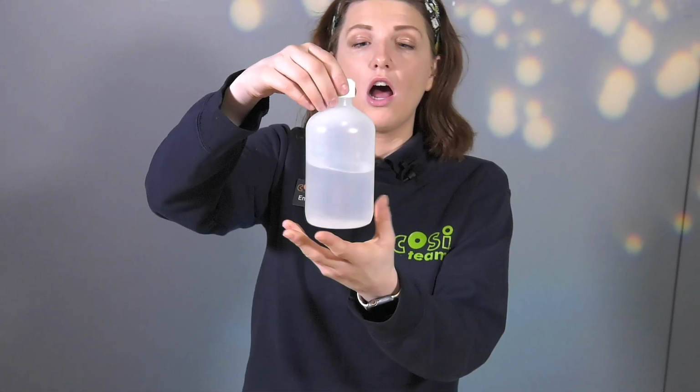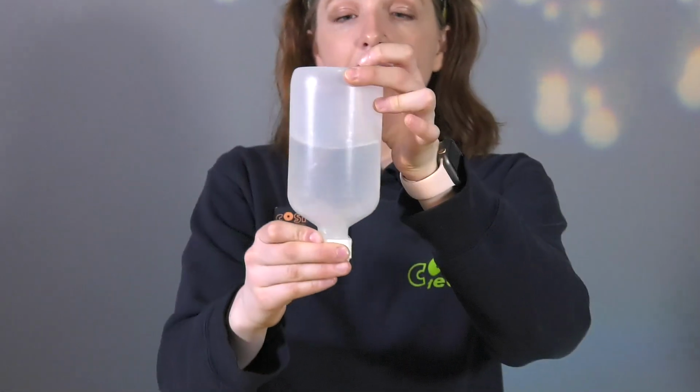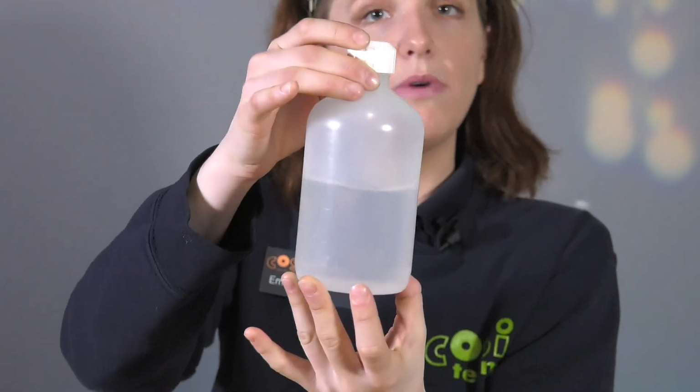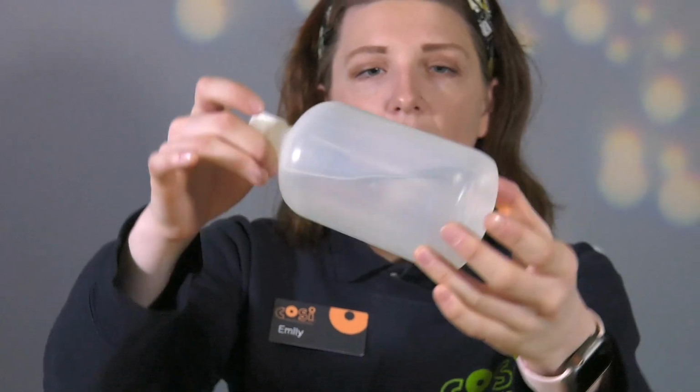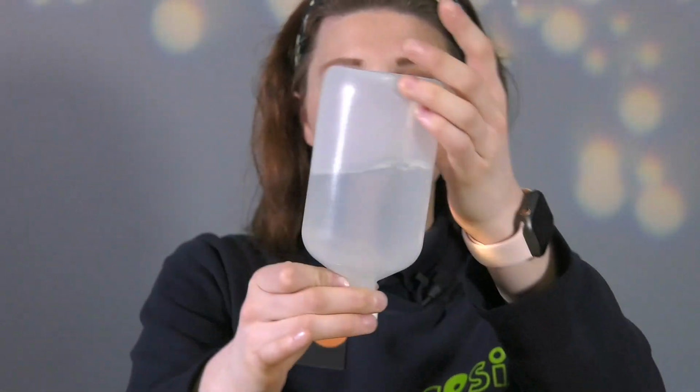Water is a great example of a liquid. A really good characteristic of liquids is they take the shape of the container that they're in. So if you can see me moving this water, you can see it moving and filling in that space and taking the shape of this container.